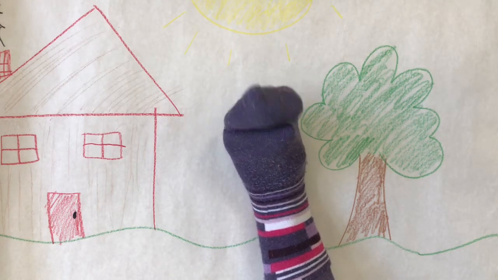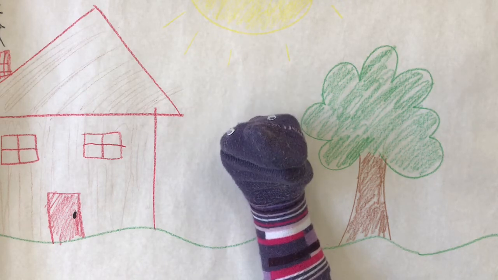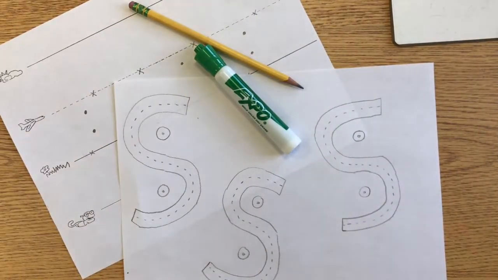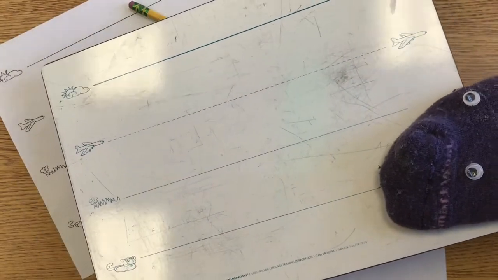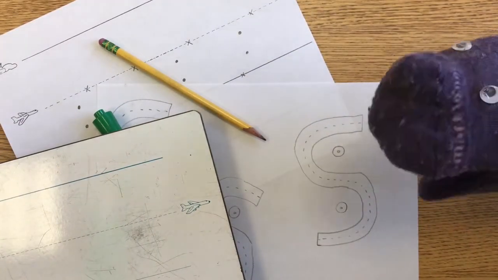Okay, let's look at the materials that we're going to need for today's activity. For today's activity, you will need these two worksheets, a dry erase marker, a pencil, and of course, you're going to need our whiteboard. Okay, grab those materials and let's get to work.